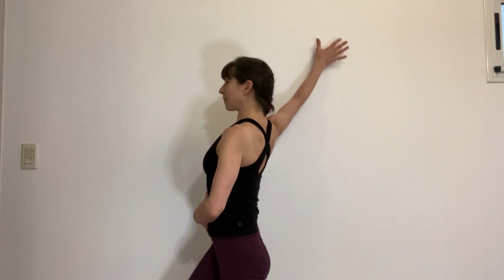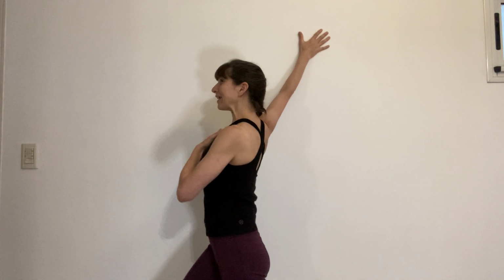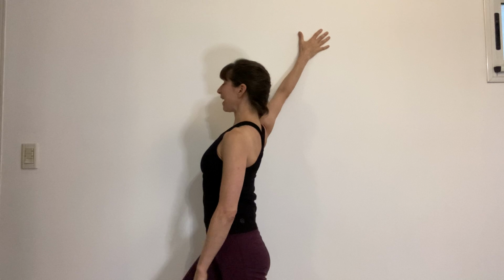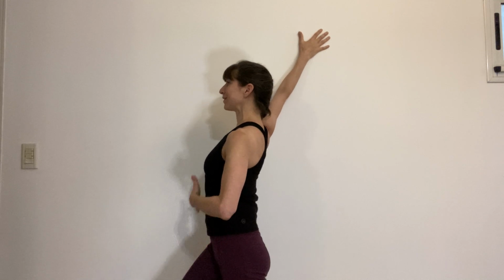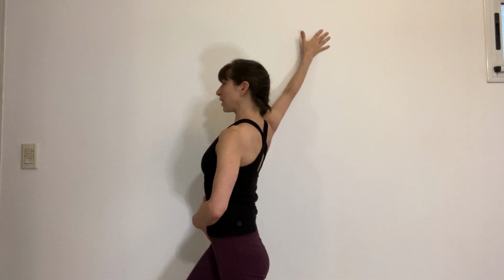And then bringing the arm up into the high V position and just holding here. Again, feeling the shoulder rolled back and down, the head floating on top, the ribs and the belly staying drawn in. And then let that relax. And then we'll go to the other side.